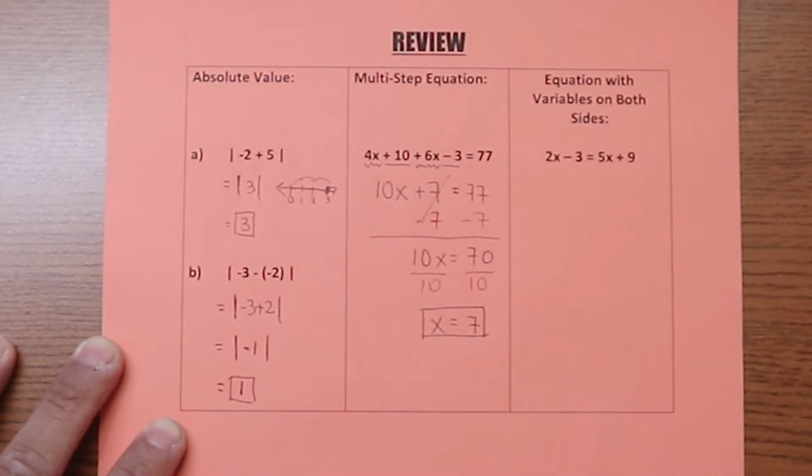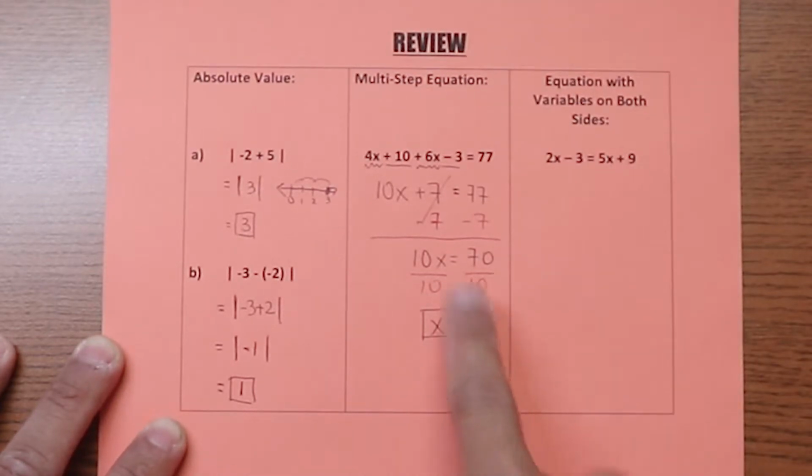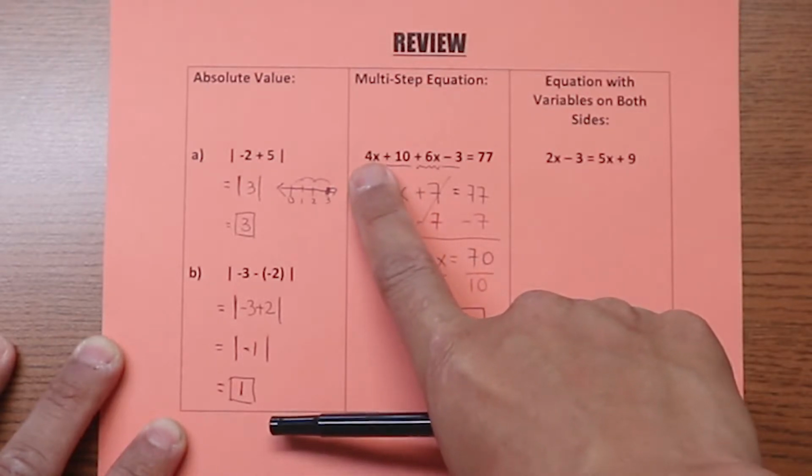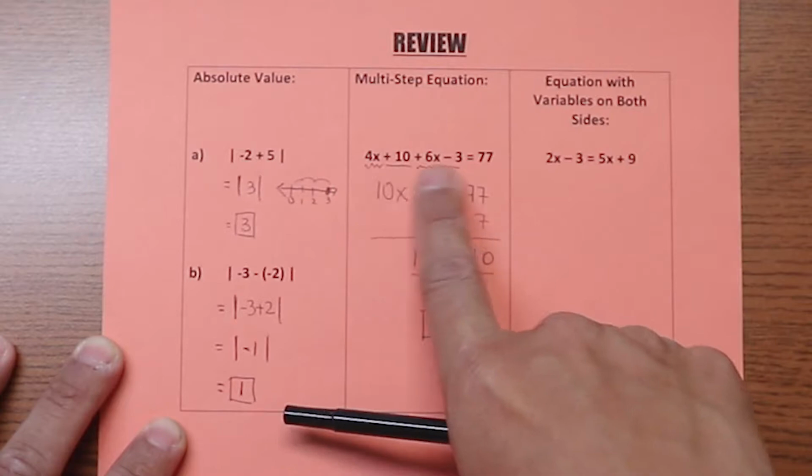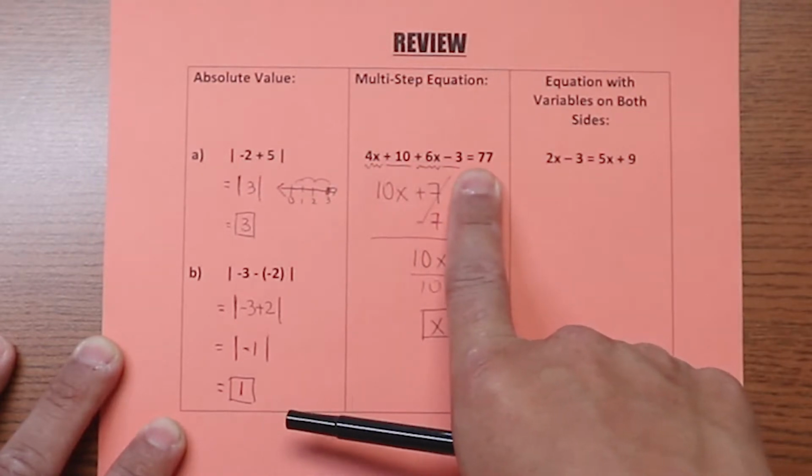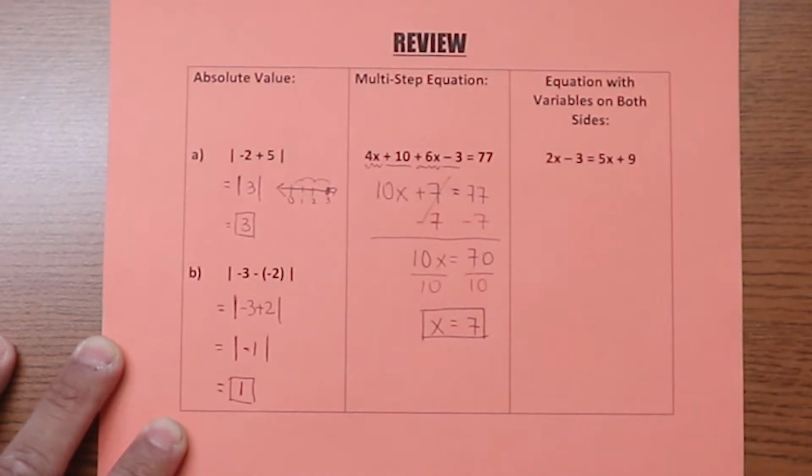And we previously learned how to check this answer. All you have to do is plug the answer that you found, which is 7, back into the equation to see if this side is equal to 77. So if the left equals the right, that means your answer is correct.